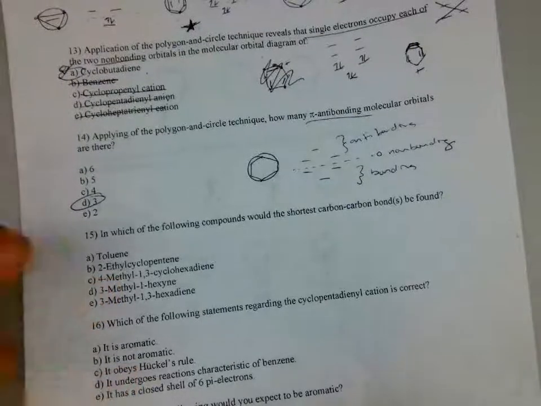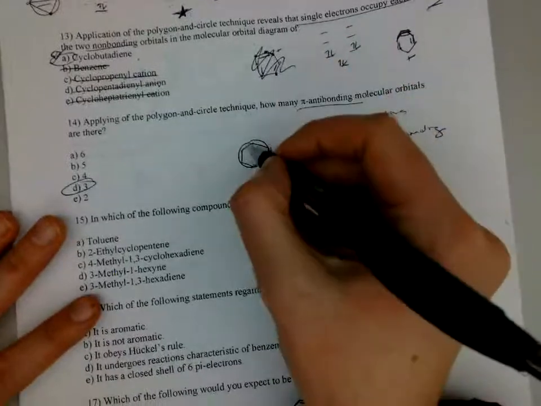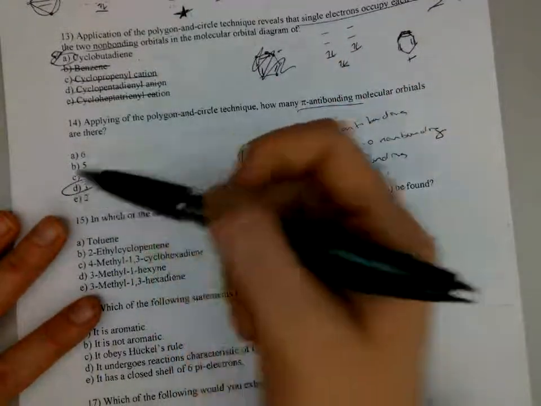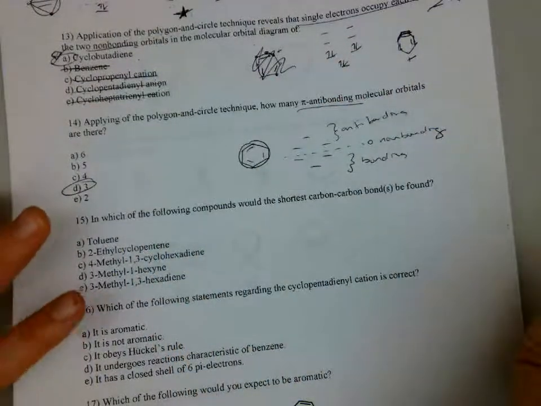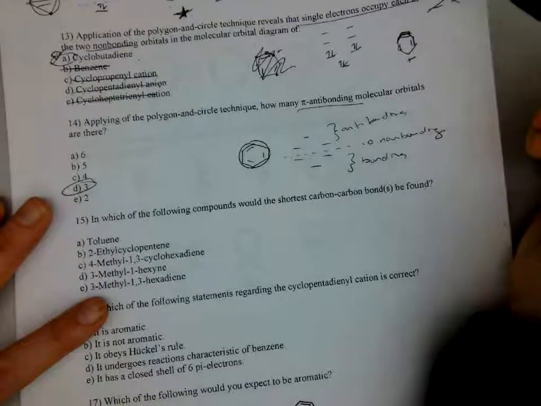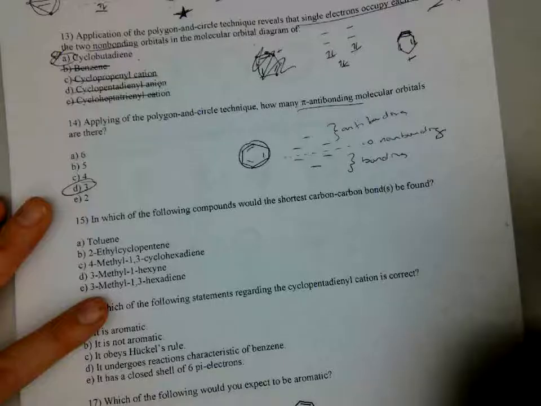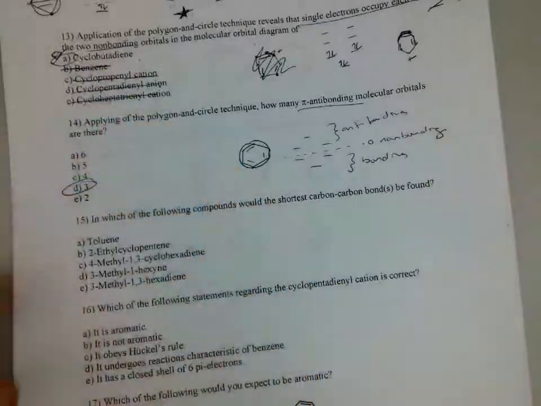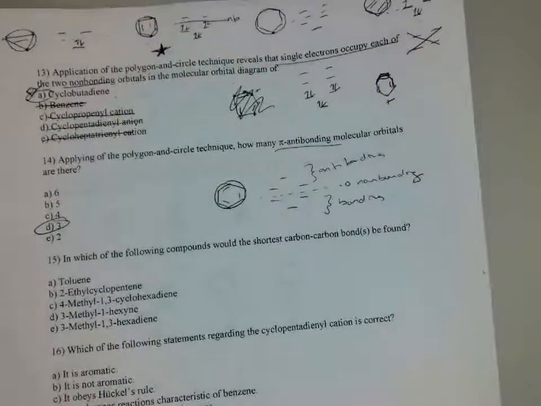It doesn't say, and there's not an answer given actually, but I just pick benzene. You should be able to answer that for all of these. How many antibonding orbitals are there in cyclobutadiene? There's 1. In cyclopropenyl, 2. You should be able to answer those.